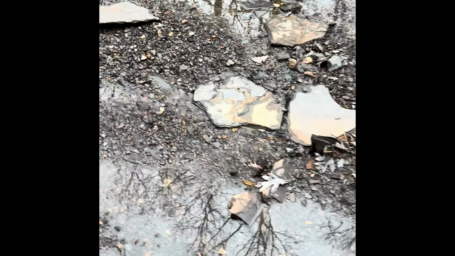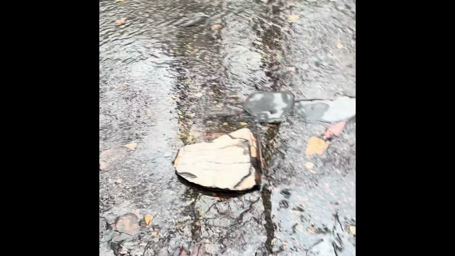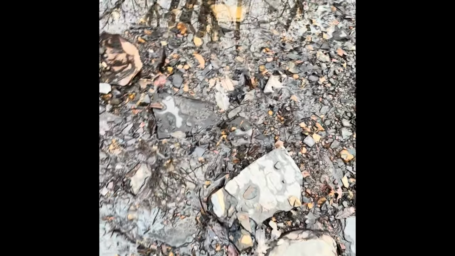So when you're looking, you want to make sure you're looking in a creek, because when you have the New Albany shale exposed to air, it tends to oxidize a lot quicker, and this layer is very oxidation prone.